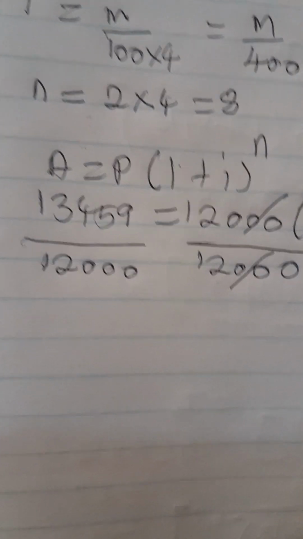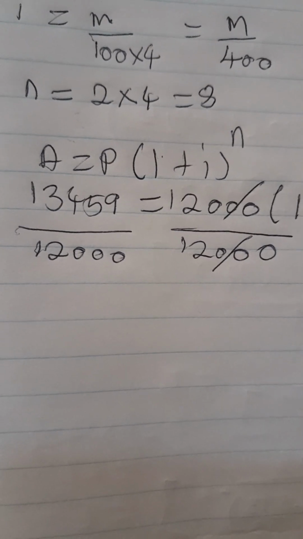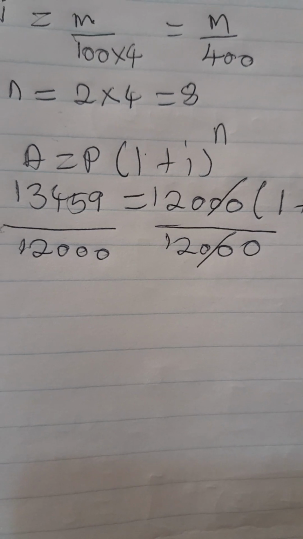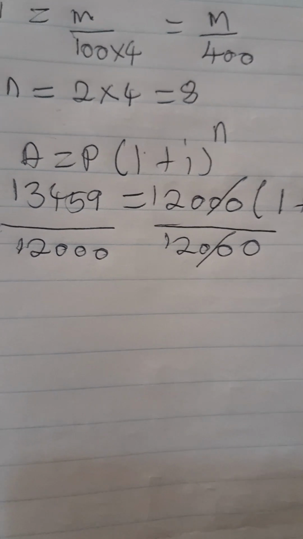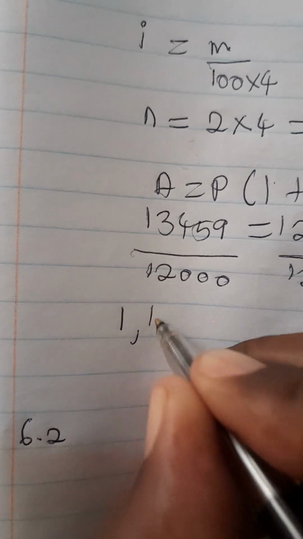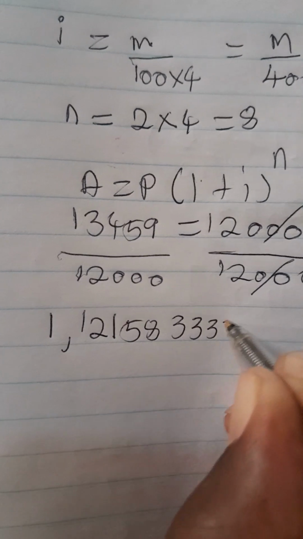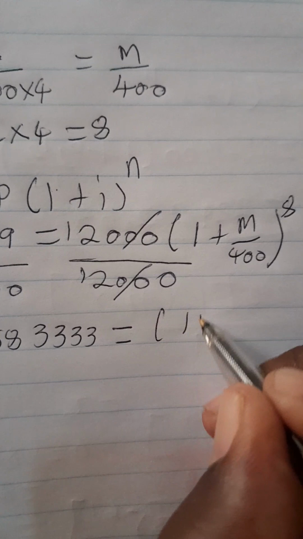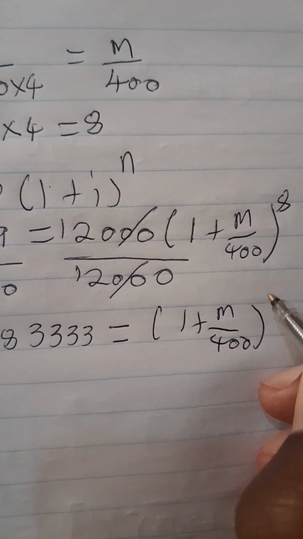What are we having when you divide 13,459? Note guys that you mustn't round off your answer in the middle of the steps. You will only round off your final answer. So it's 13,459 divided by 12,000. That is 1.12158333, equated to 1 plus m all over 400, to the power of 8.